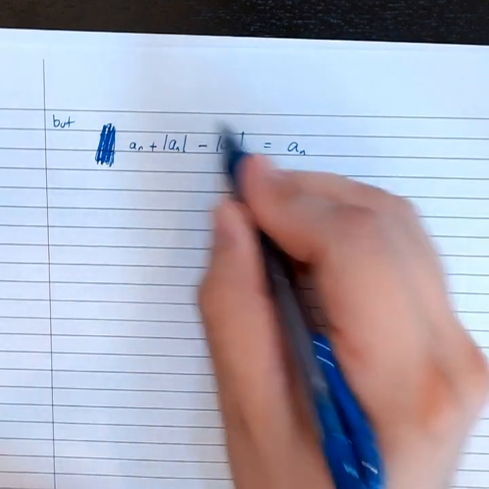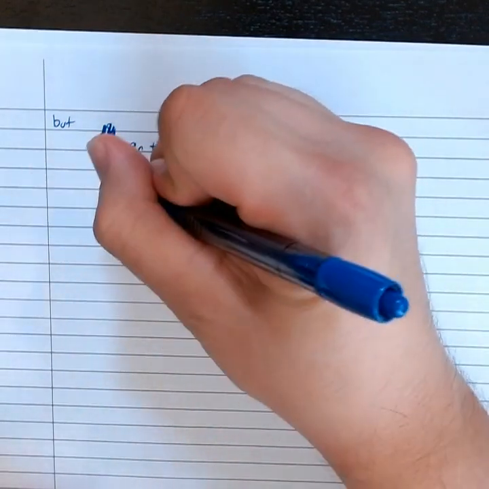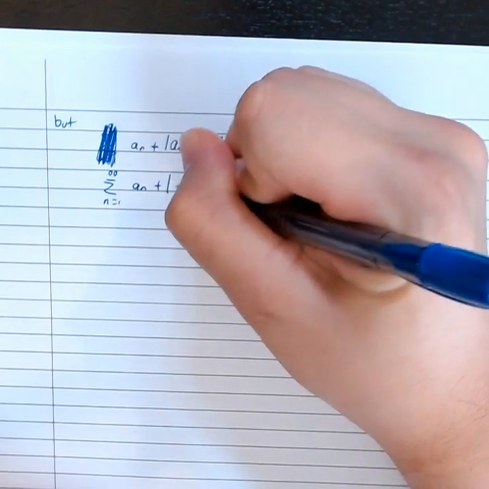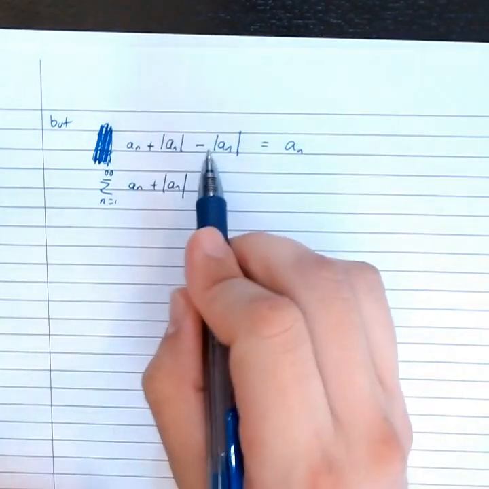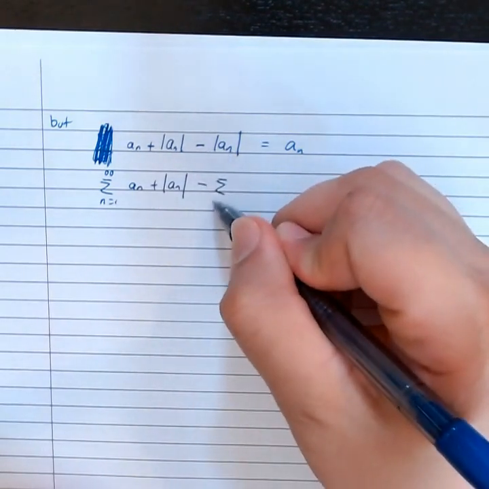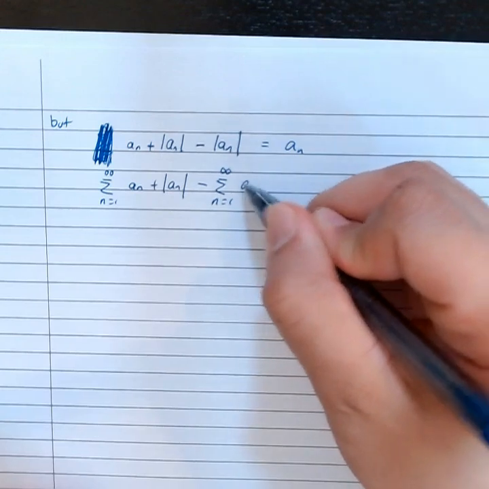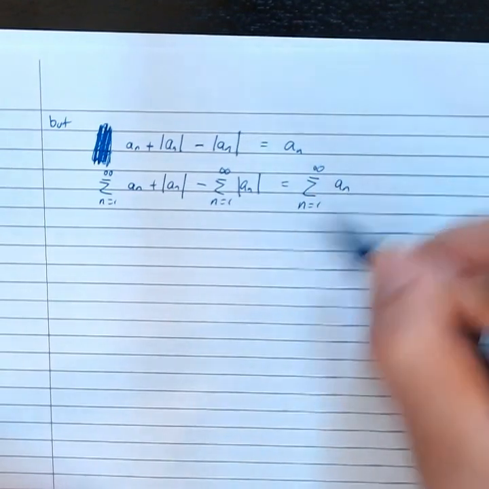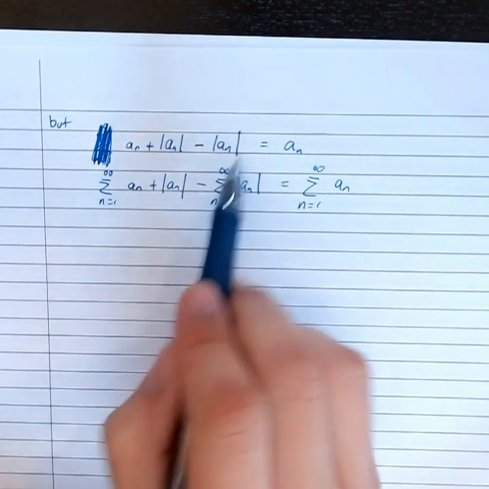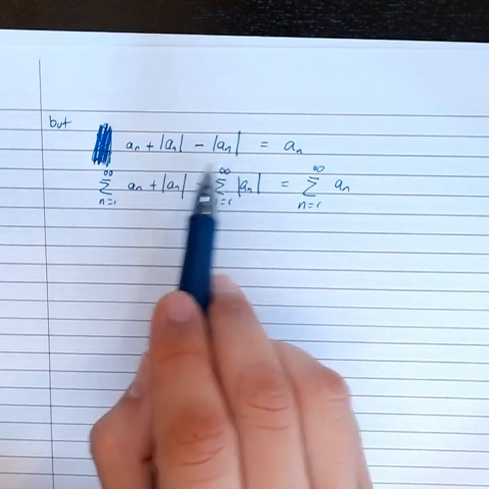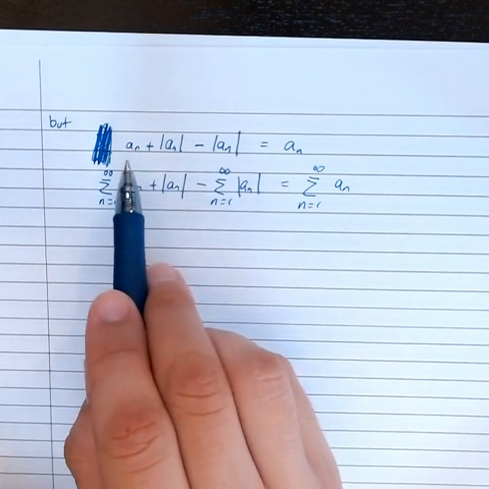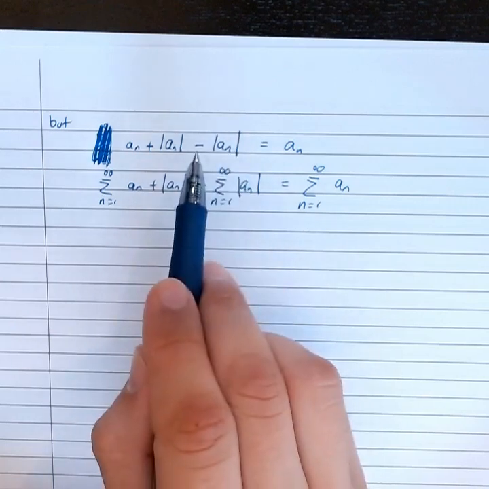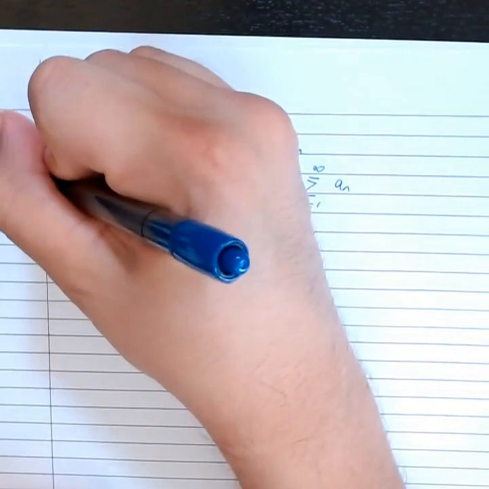So if I take the sum of these terms, that's the same as taking the sum of these terms. So take the sum as n goes from 1 to infinity of a sub n plus absolute value of a sub n, minus the sum as n goes from 1 to infinity of the absolute value of a sub n. That's equal to the sum as n goes from 1 to infinity of a sub n. The sum of these terms is the sum of these terms. But since these are all just sums and differences, linearity takes effect, and I'm allowed to separate these. I can take this sum, separately take this sum, and then subtract. And this is just linearity at work.